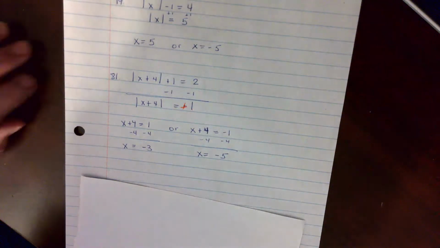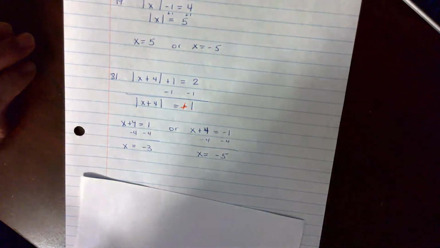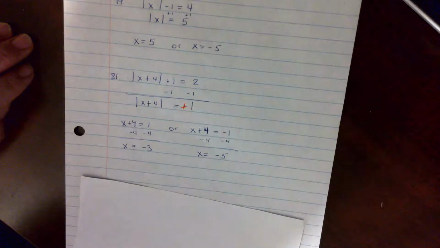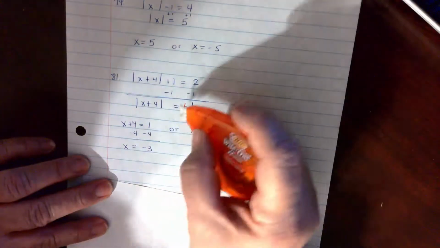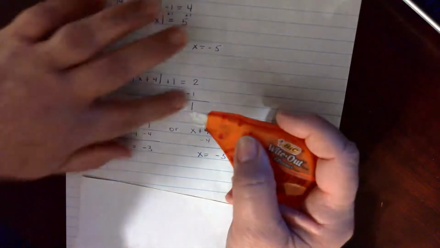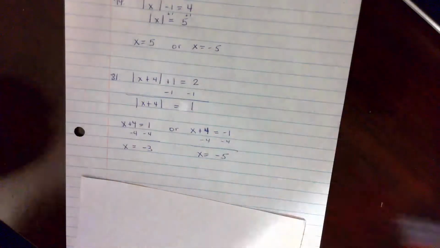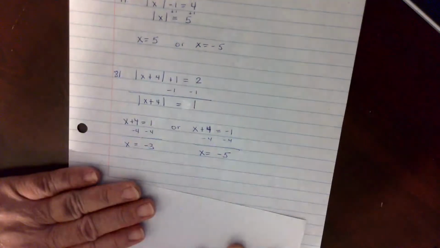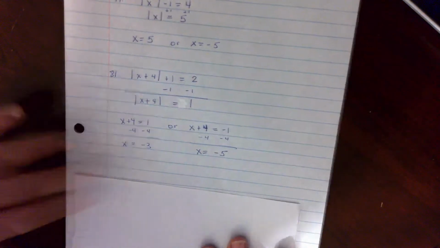So now you should be ready to do the homework on the absolute value equations. And that will end your two assignments for this week.